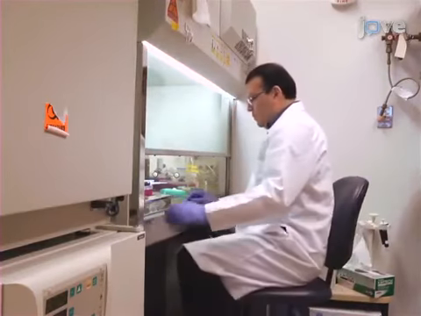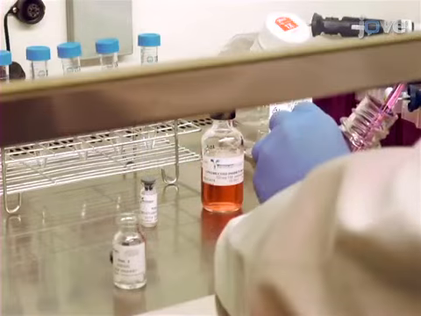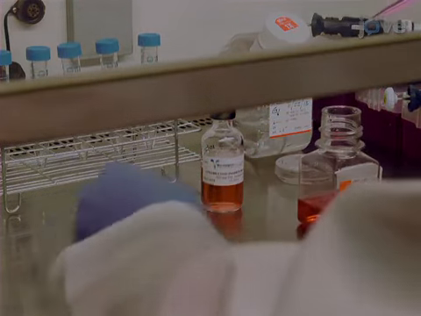To begin, prepare the papain dissociation solutions in a sterile hood with the kit components and instructions.